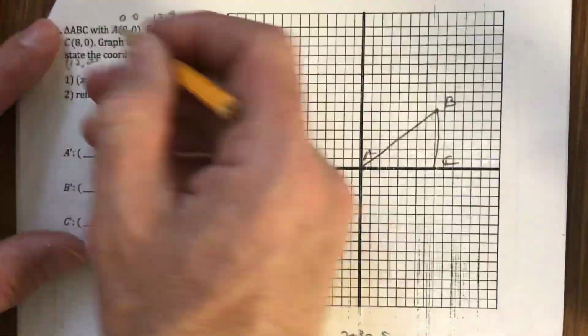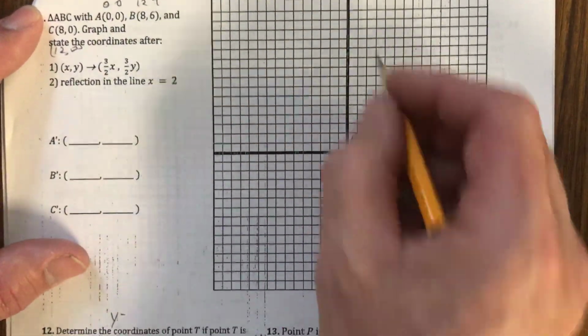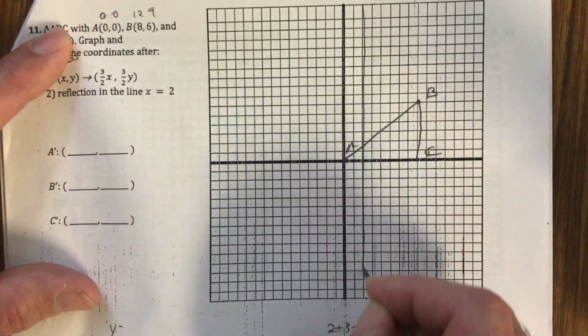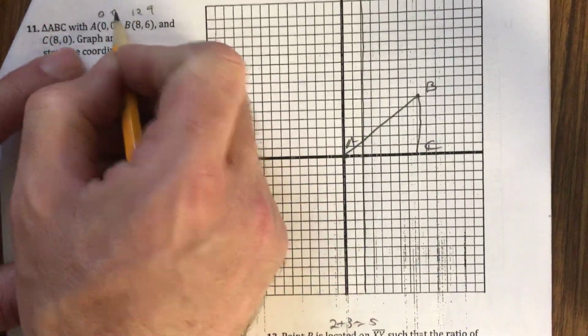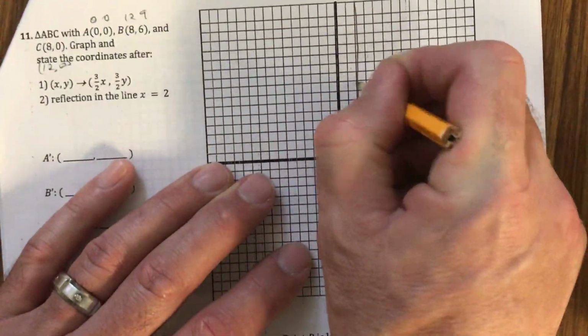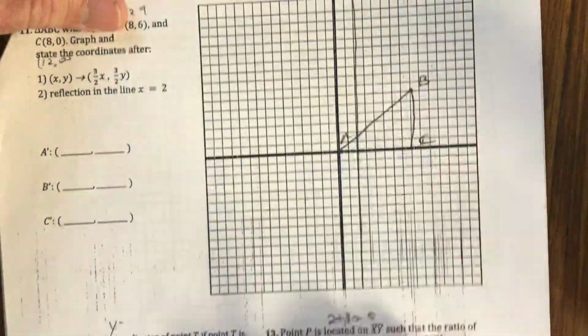And then once you regraph those, you're going to reflect over the line x equals 2, which is right there. Okay? So once you regraph these right here, 0, 0, 12, 9, it's going to go this way. You're going to reflect them over this line right there. And so their points are going to come over here somewhere. Okay? And that's it.